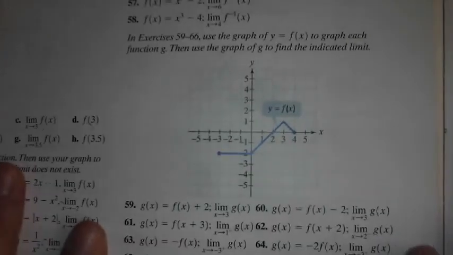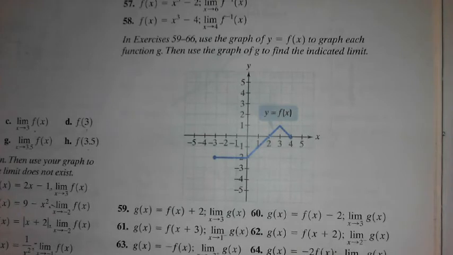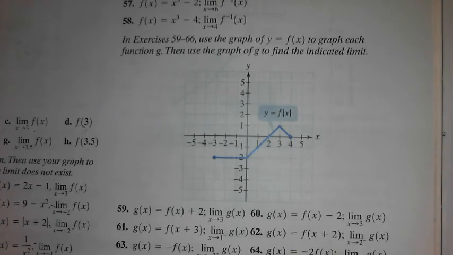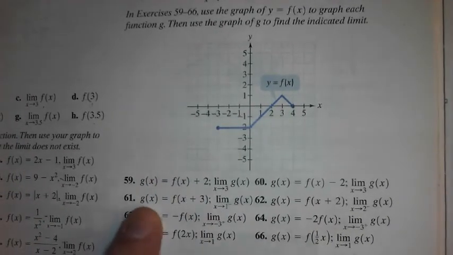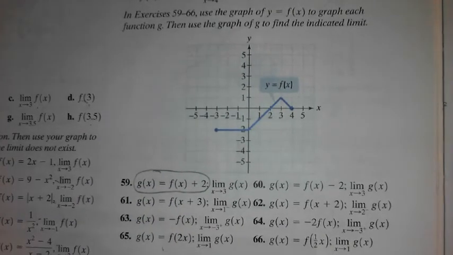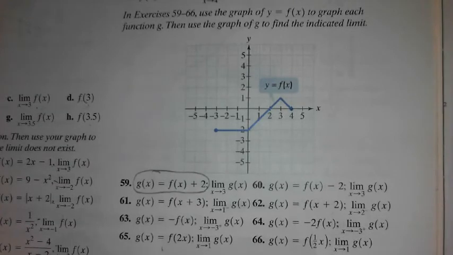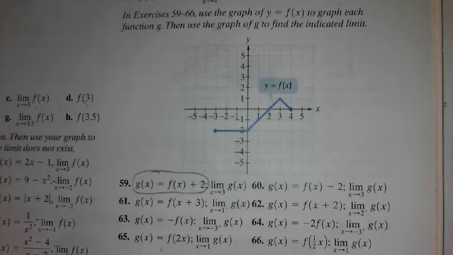How about this one? We're given a picture of a function and told to use the graph of g to find the indicated limit. So here's f of x. Let's look at 59. They're defining g of x as f of x plus 2. So what's your interpretation of that? Liam? So what's your answer going to be?